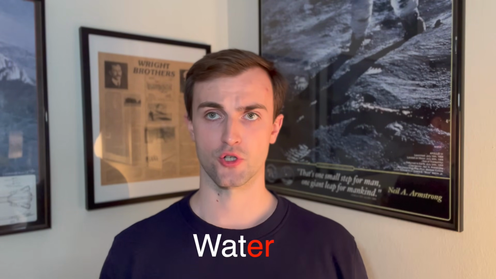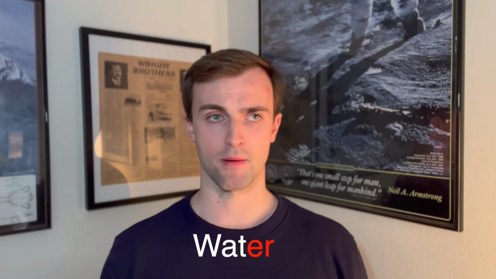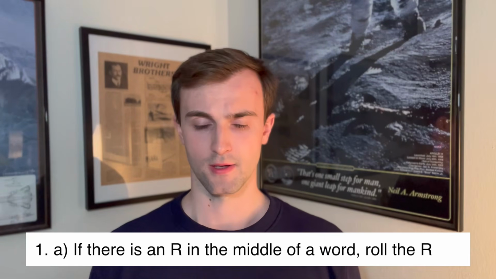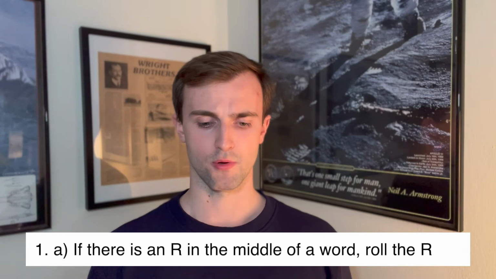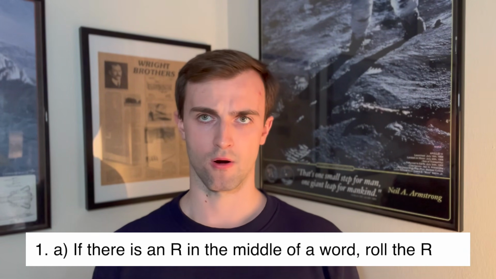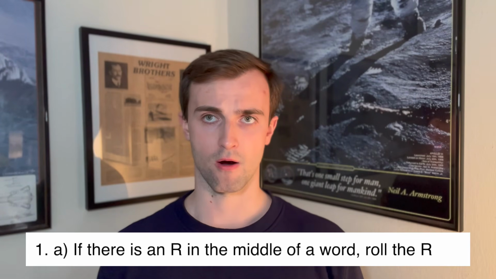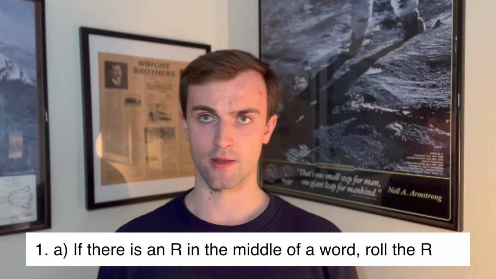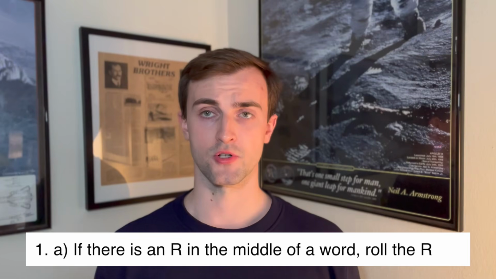So what do I mean by this, right? In American English, when you say, for example, water, you have this typical sound, which makes American English very distinct. So overall, there are 2 points you gotta watch out for. Point number 1, the first rule, can be summed up as follows. If there's an R in the middle of a word, what you want to do is kind of roll the R as if you're pronouncing a double R. It sounds easy. What do I mean by this? I'm going to give you a couple of examples. You can hear it out.